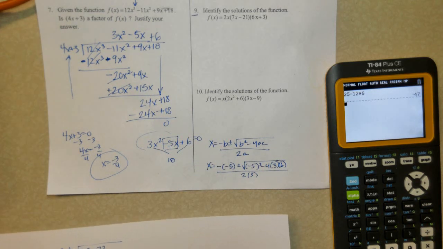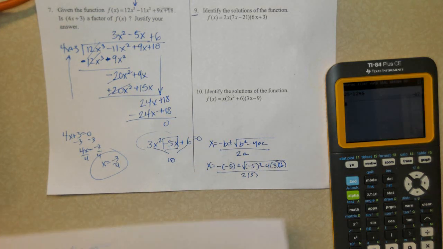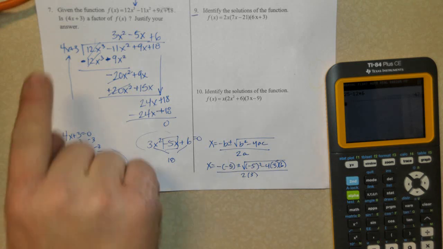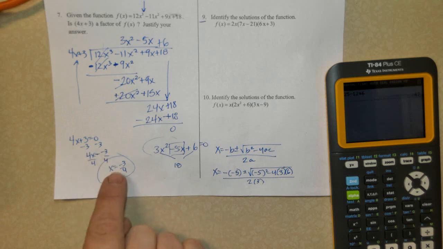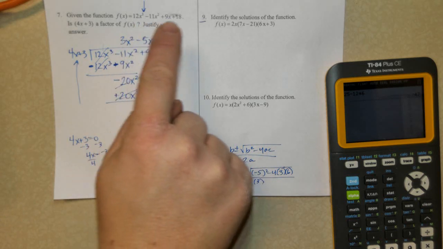What if this said list the other zeros? Well, if this works, it means it's a zero. So set it equal to 0 and solve. That means that negative 3/4 is an answer here.